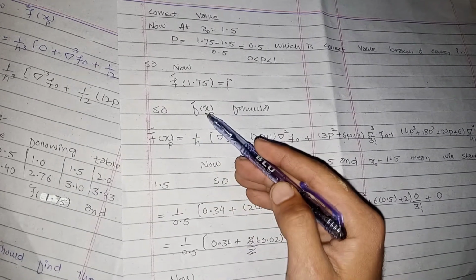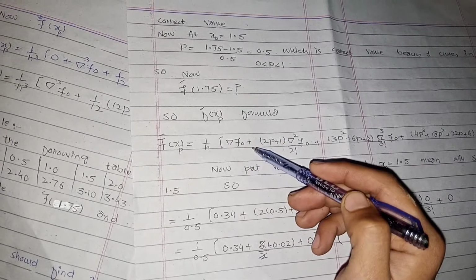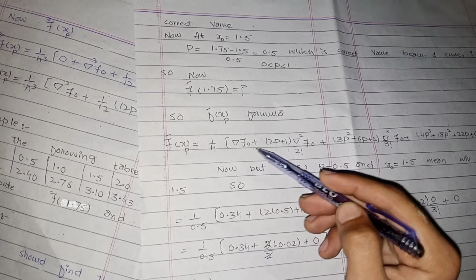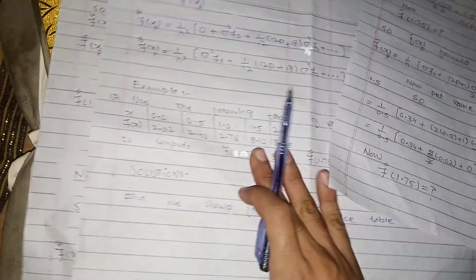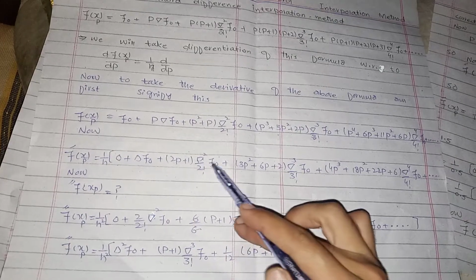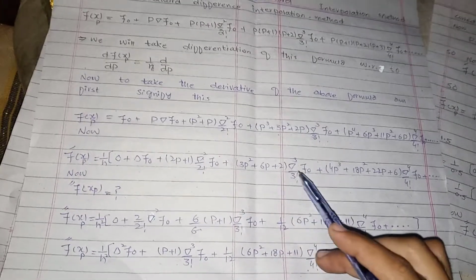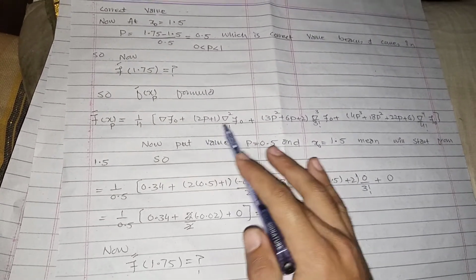Now f dash at 1.75. To find it, we already found the formula, so we will just put the values in this formula. Let me show you. You can see from here f dash x of phi, this is the formula. So I will write that formula and put all the values from the difference table. Okay, so this is the formula.